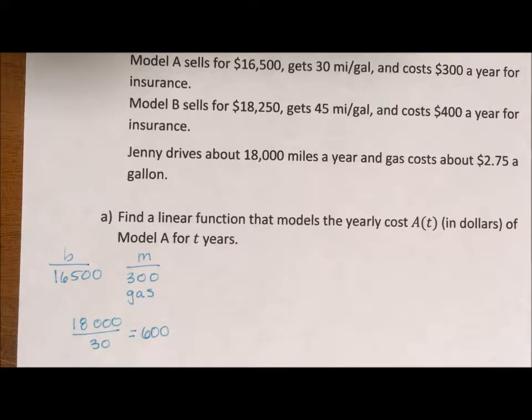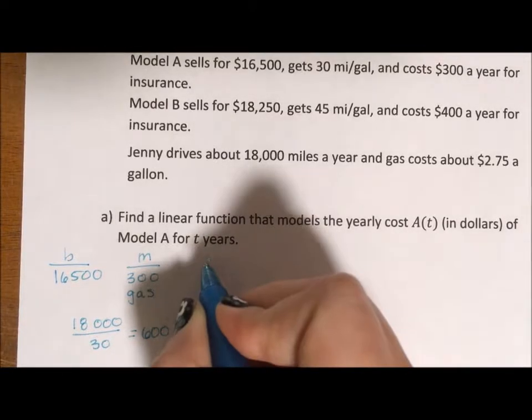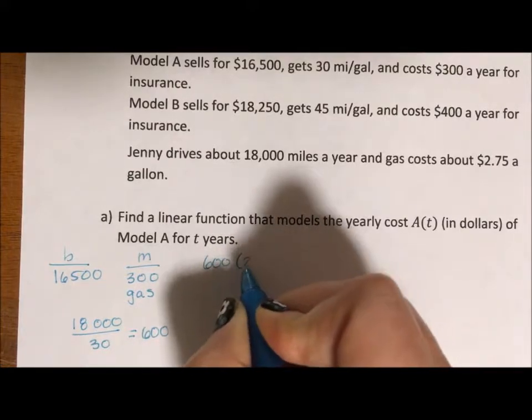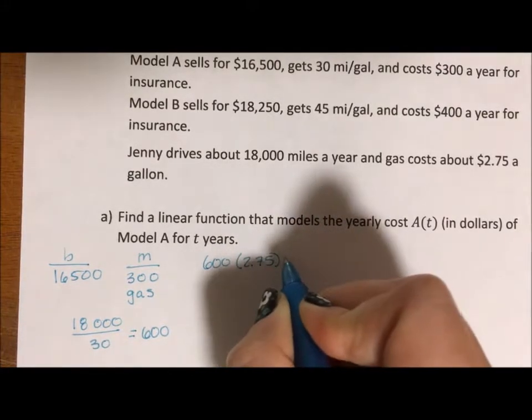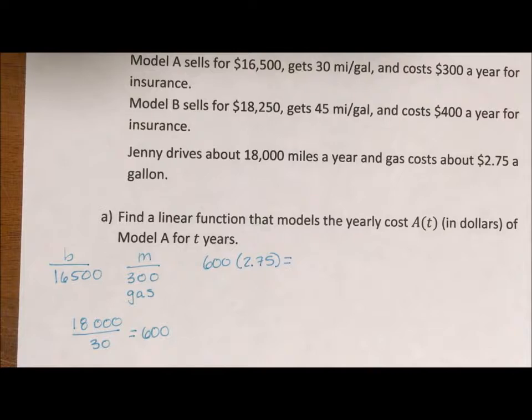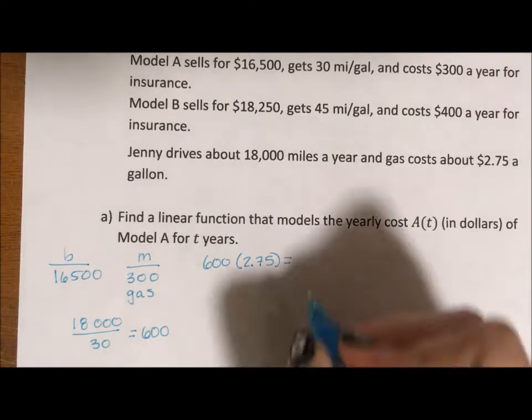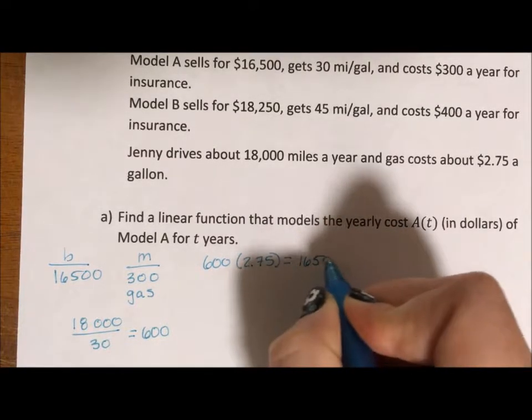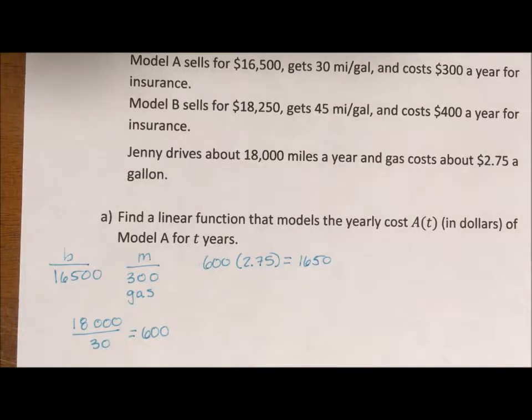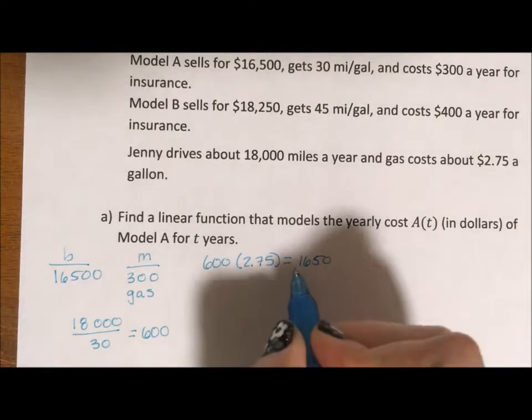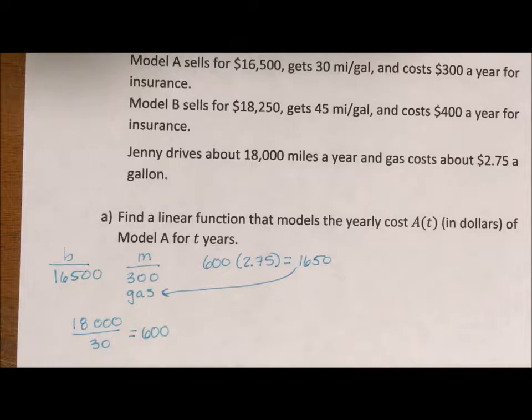Depending on her tank, her fill-ups will be less than that. She'll need 600 gallons of gas. But 600 gallons of gas, when it's $2.75 per gallon, means that she is going to be paying about $1,650 on gas.